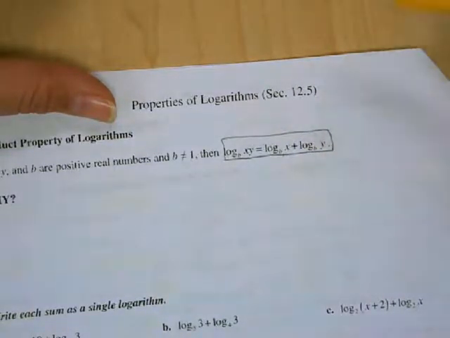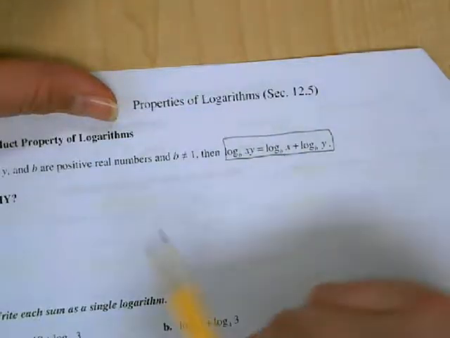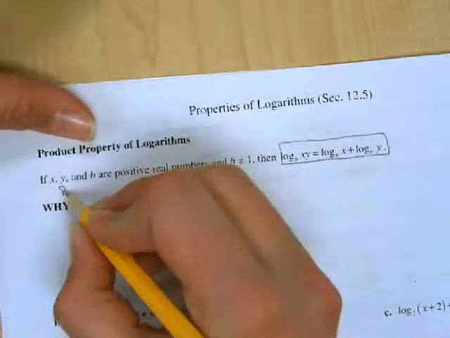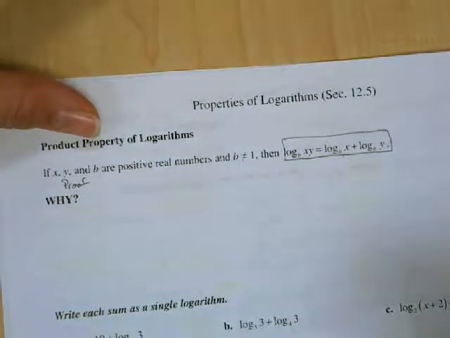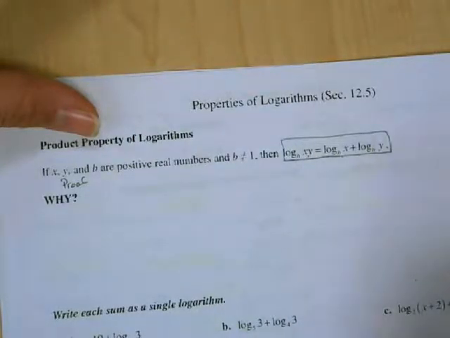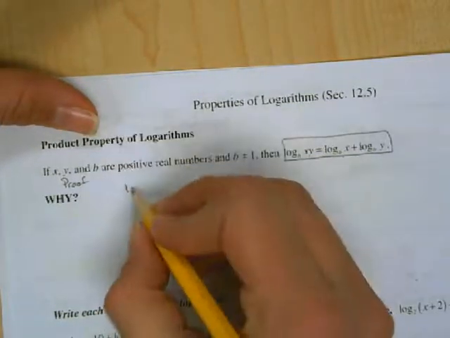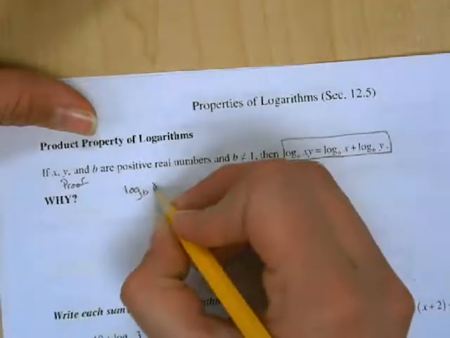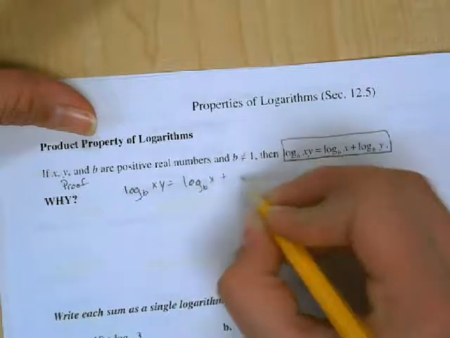Now you may be wondering, why do I go from multiplication to addition? I'm going to show you why. This is what I call a proof. It's a very, very simple, basic little proof, just to show the reasoning behind the fact that we end up with the log base b of x plus the log base b of y when we started with multiplication. So to prove this, we're going to start with the basic property: log base b of x times y is equal to the log base b of x plus the log base b of y.